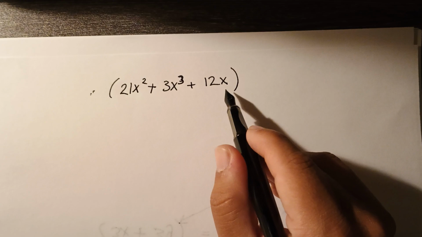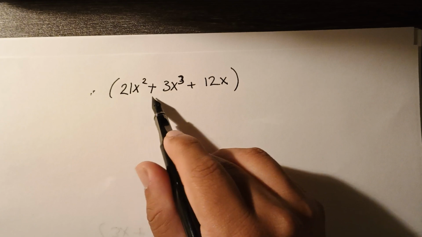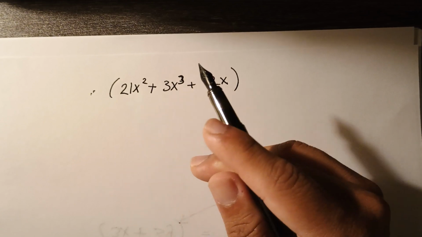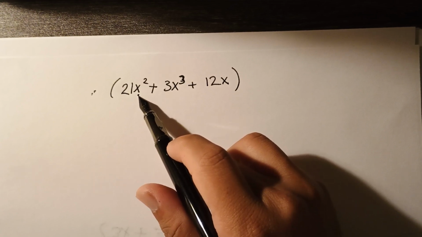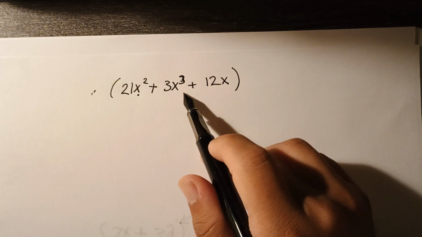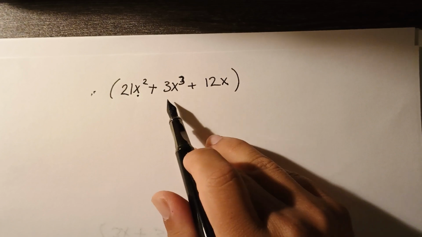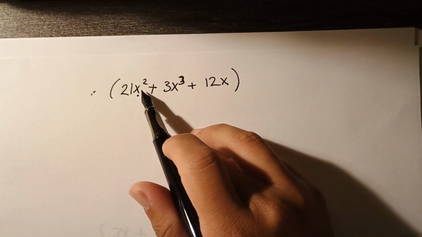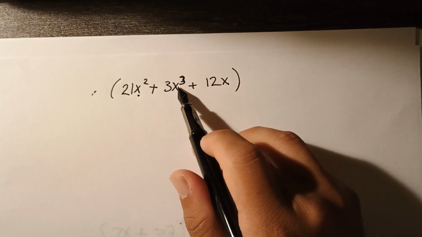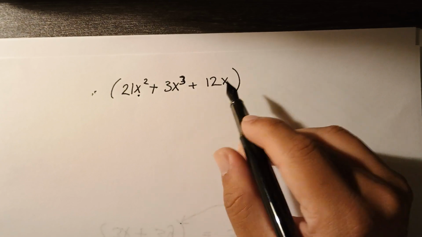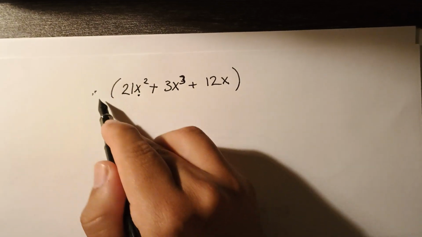So all of these have an x. If you want to know how much of each variable you can take out to factor, you're really just going to be looking for whichever one has the least amount of that variable. So this one has 2 x's, right, because it's x squared. This has 3 x's because it's x cubed, and this only has 1 x, right? So you're going to pick the one with the least amount of x's, and that's how many x's you're going to have outside of the parentheses.